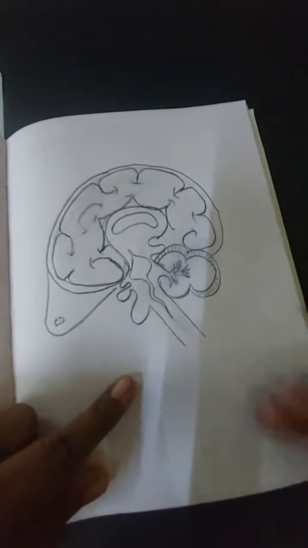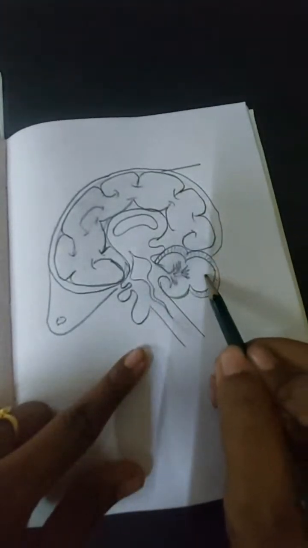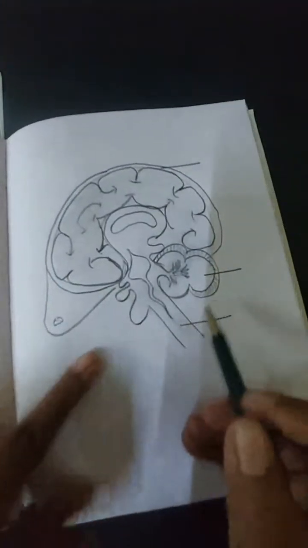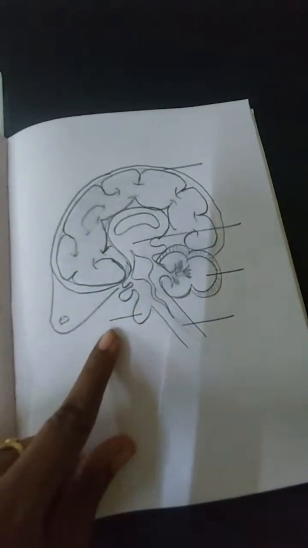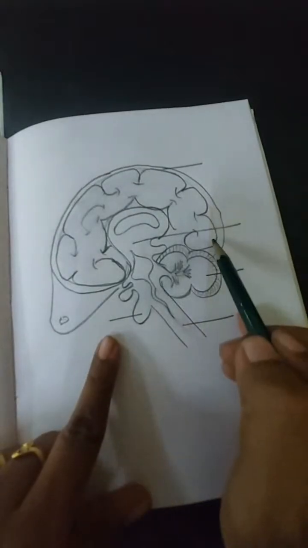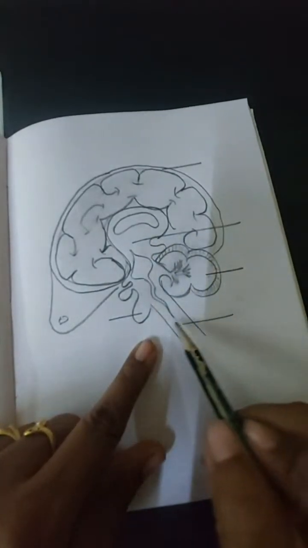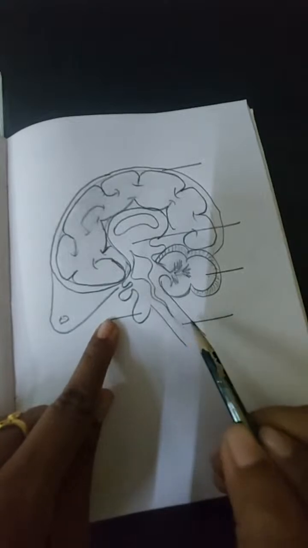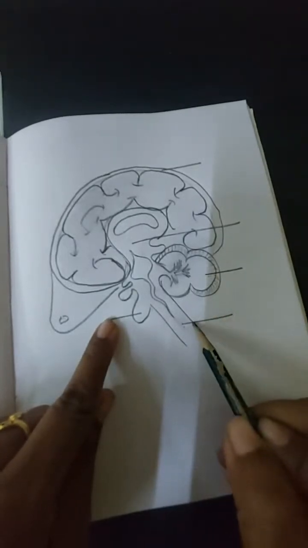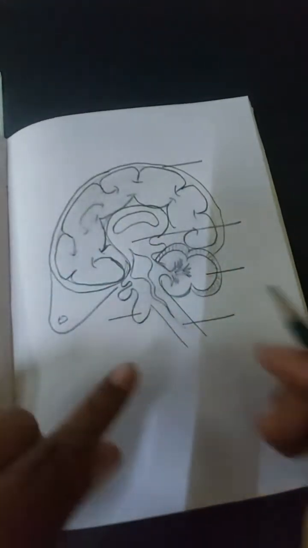Okay, now the parts. So this is called as one part. Okay, and this is one part, and this is one part, this is one part, and this is one part that you have to label and practice. This is the big brain, means this is the cerebrum, and this is called as cerebellum. This is midbrain, this is medulla, this is pons. Okay, cerebrum, medulla and the pons, these are called as hindbrain.